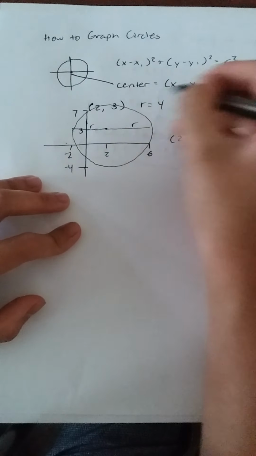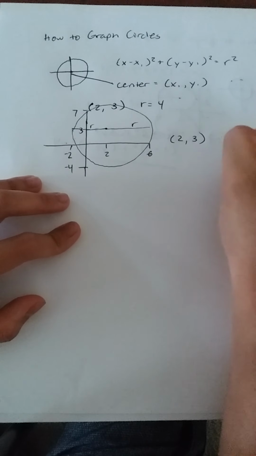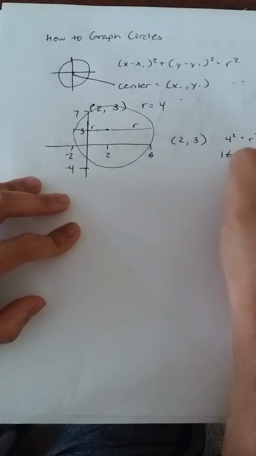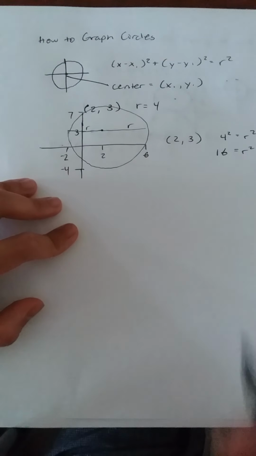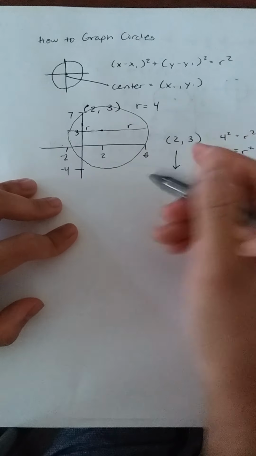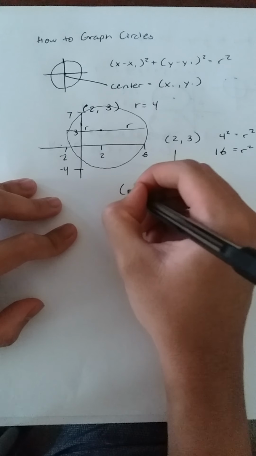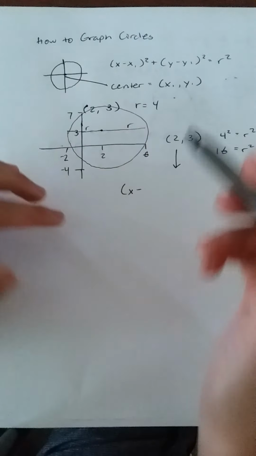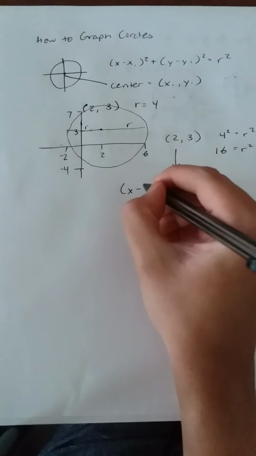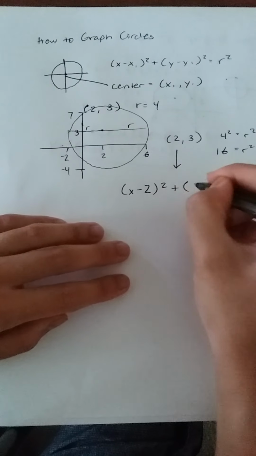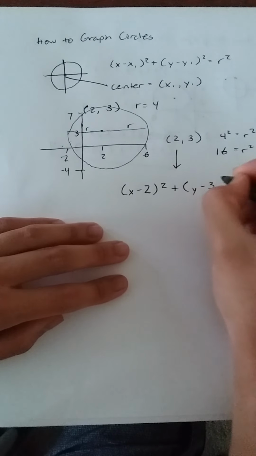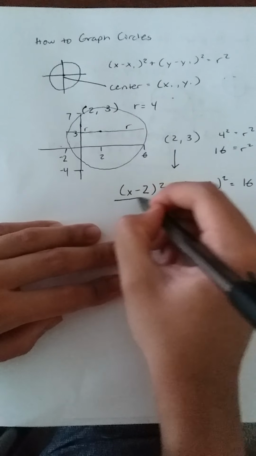So we take the r, which is 4, and we square it to get r squared. That'd be 16. So when r squared equals 16, plug it into the equation. It is x minus, because that 2 is positive and it's the opposite. So (x minus 2) squared plus (y minus 3) squared, because again it's positive, equals 16. And there's the graph of that circle.